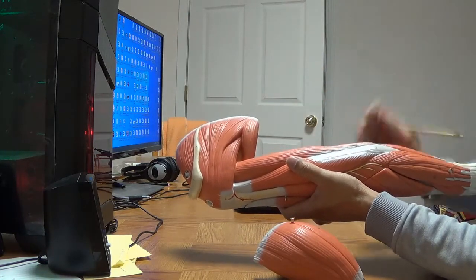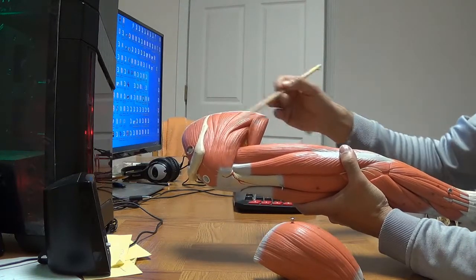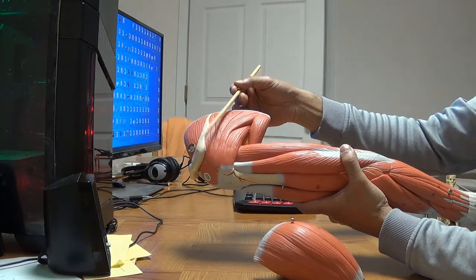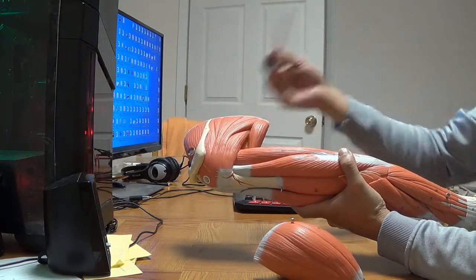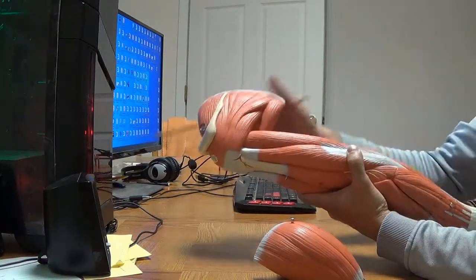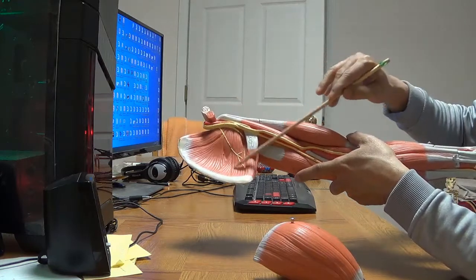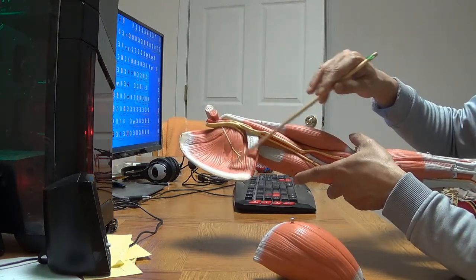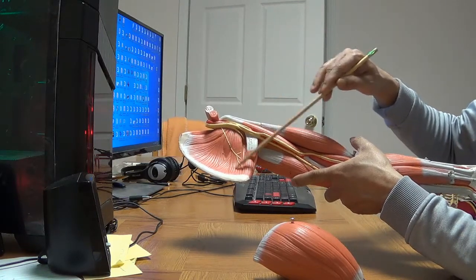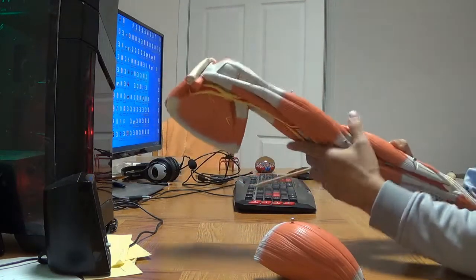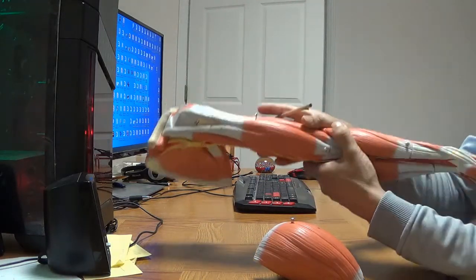Okay, and they help to move the shoulder. Since they are attached to the back, they will move the shoulder backwards. Okay, and now the front of the scapula, this big muscle is called subscapularis. Subscapularis. Okay, and now let's see the muscles of the arm.